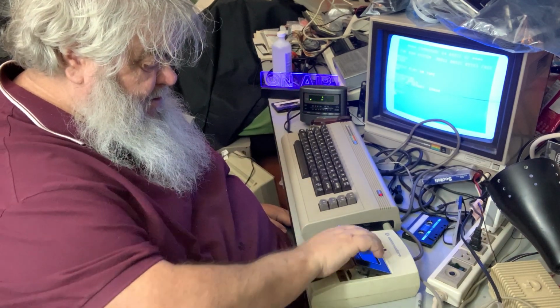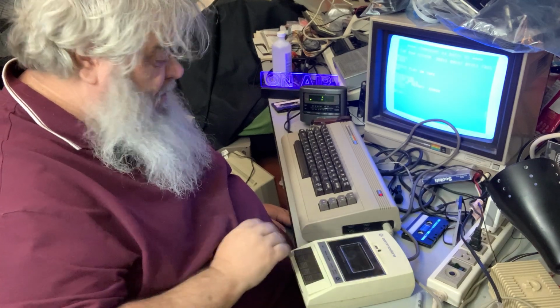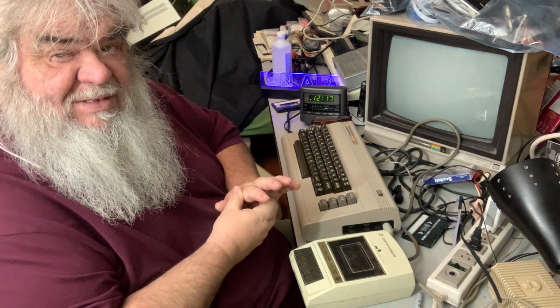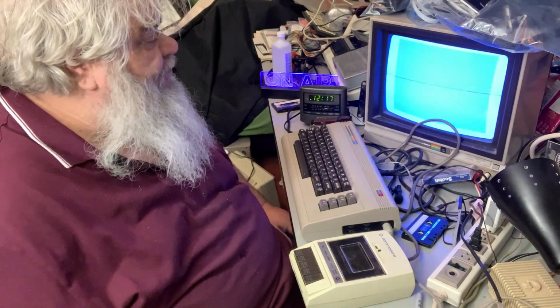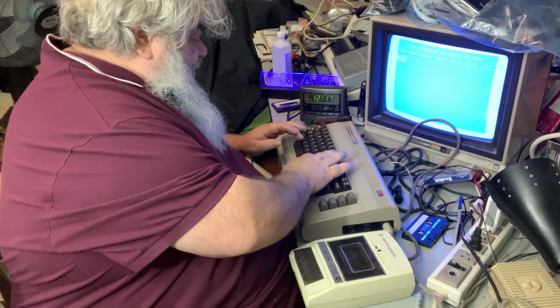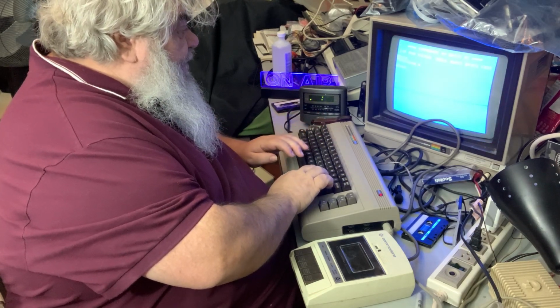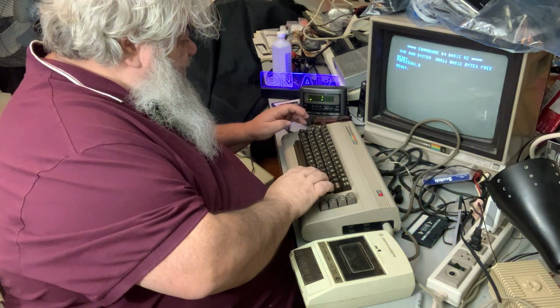Stop. Eject. Turn it over. And we're going to turn off the machine. I wish there was a reset switch, but there isn't. Turn this back on. And so we'll do the obligatory poke 53280, comma 0, poke 53281, comma 0.